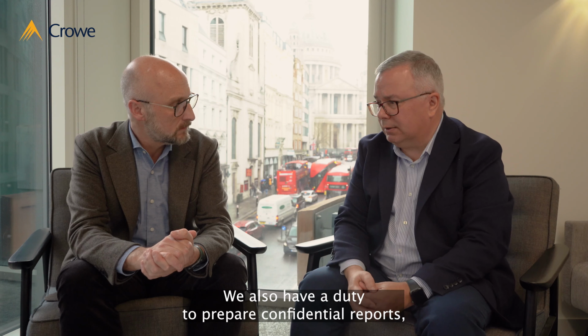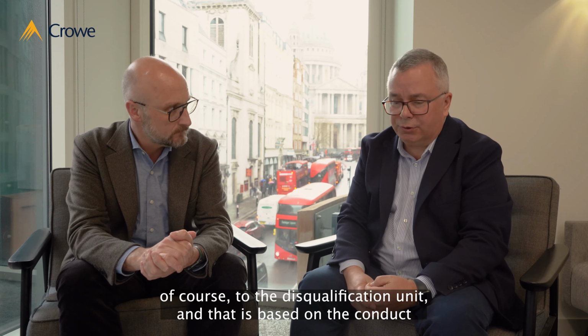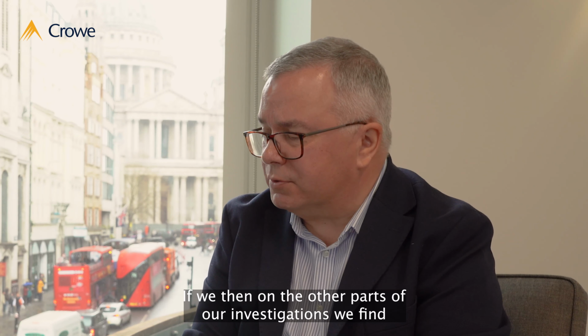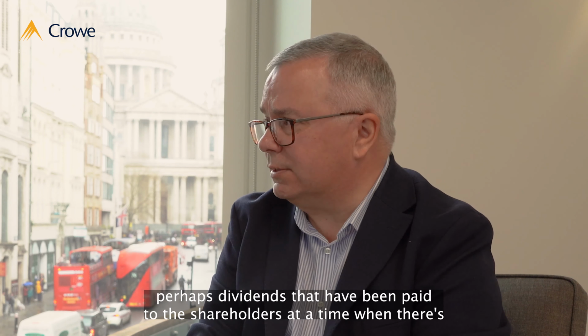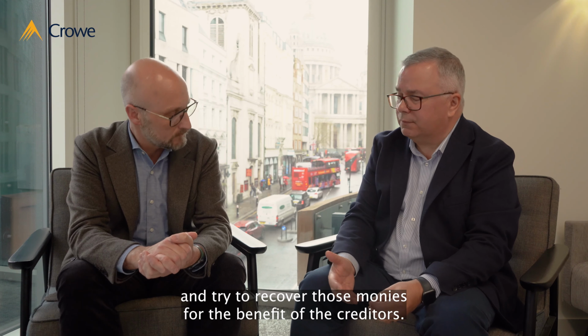We also have a duty to prepare confidential reports, of course, to the disqualification unit, and that's based on the conduct of directors over the last 3 years. If, on the other parts of the investigation, we find perhaps dividends have been paid to the shareholders at a time when there's insufficient reserves, then we'll speak to the directors and shareholders and try and recover those monies for the benefit of the creditors.